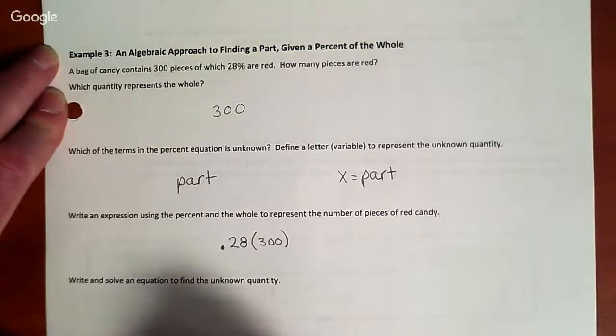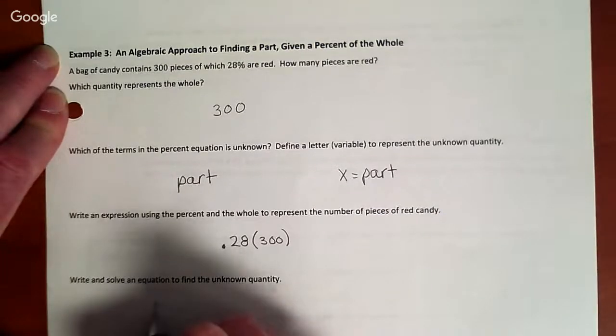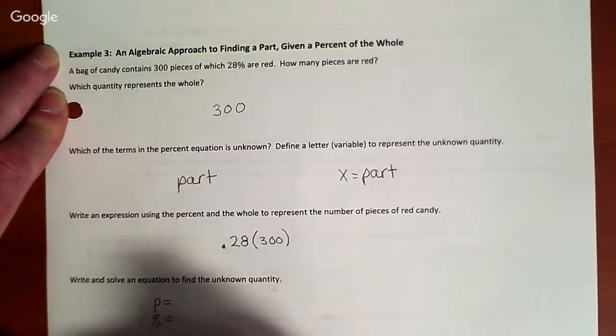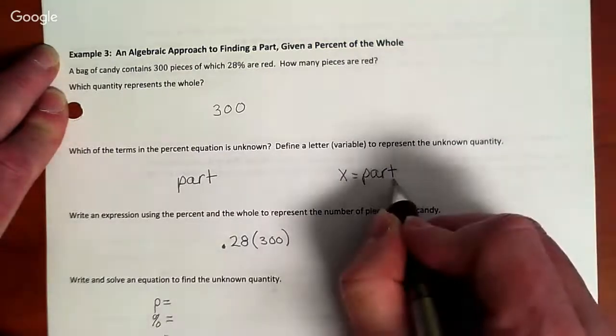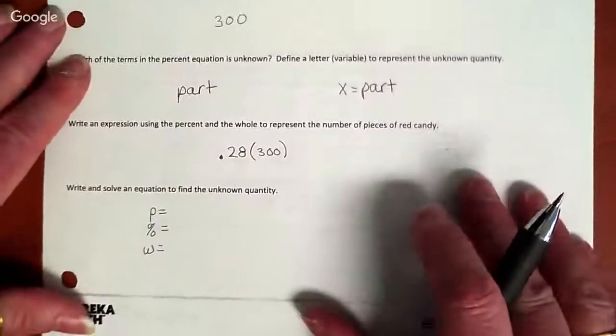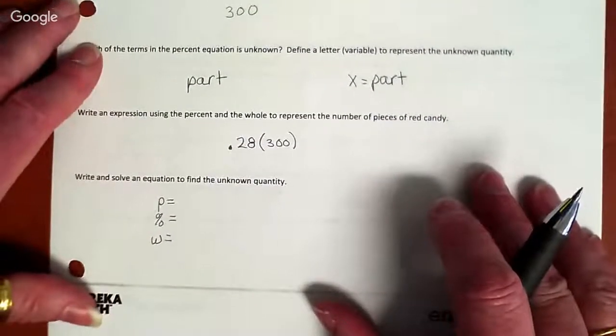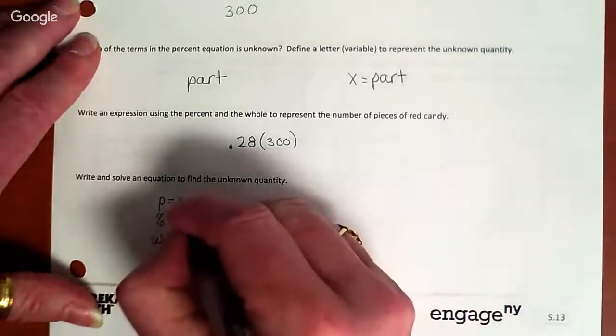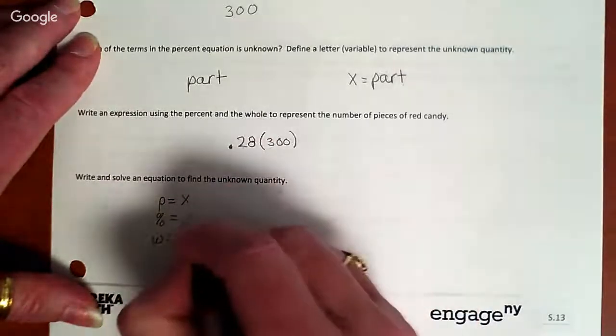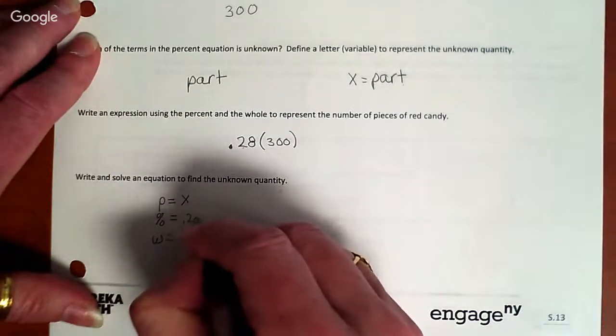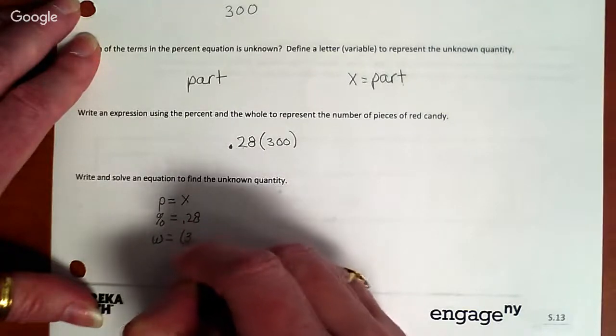To write and solve that equation, as always, we do P, percent, and W. So our part we used for X, and let me move this up so that we can see that. So our part we chose for X, so that is X. Our percent again is 0.28. Our whole is 300.